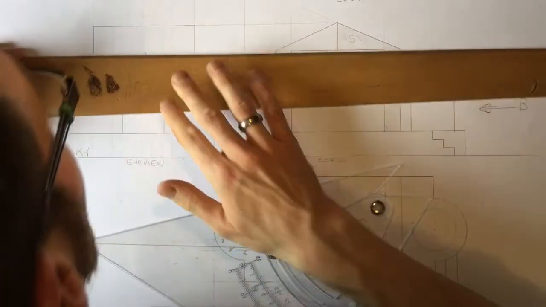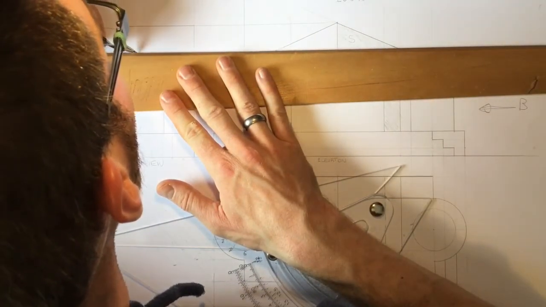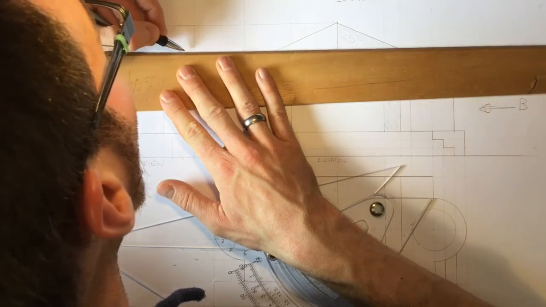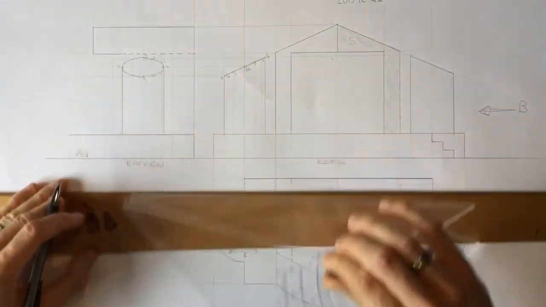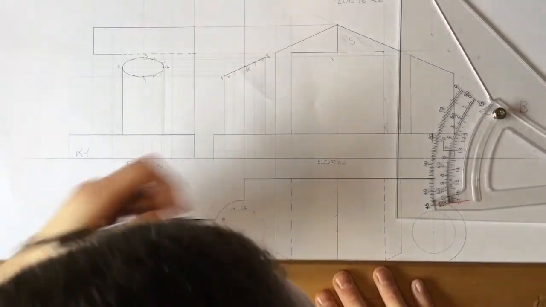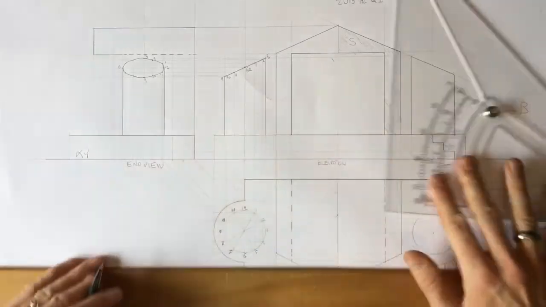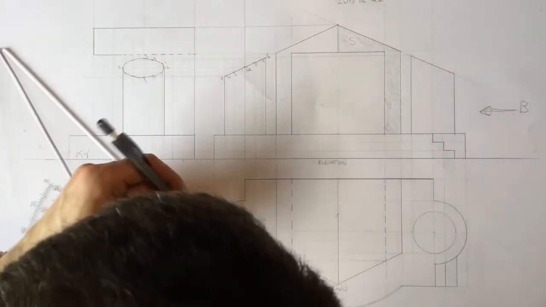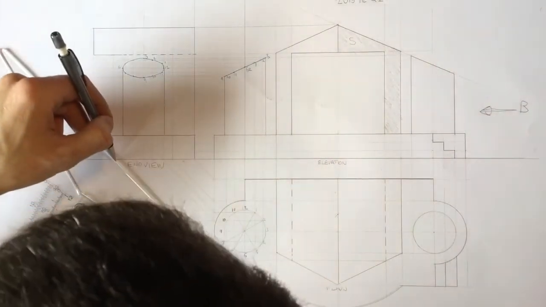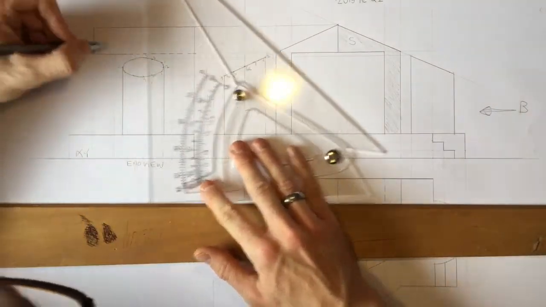Okay, and then those flowers here, but then it's a dotted line all the way through. Okay, so that's the hidden detail for there. And then the opening is here, where this hits that slope. Okay, bring that across. And bring it over. And bring it up. That's where that stops there.